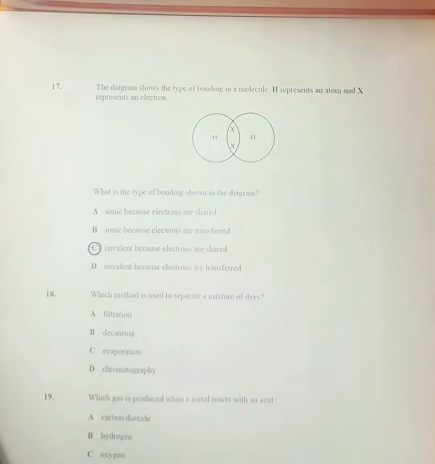So what happens is that a hydrogen atom has 1 electron in its outermost shell. To become stable, the hydrogen atom needs 1 more electron. When 2 hydrogen atoms share their electrons, they attain noble gas electronic configuration. Let us move on to number 18.